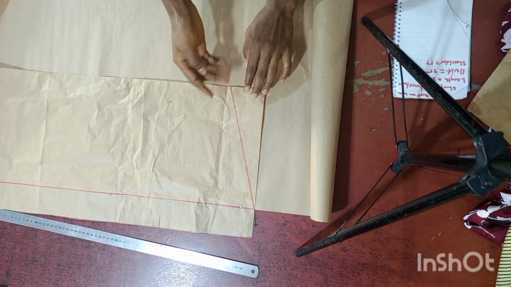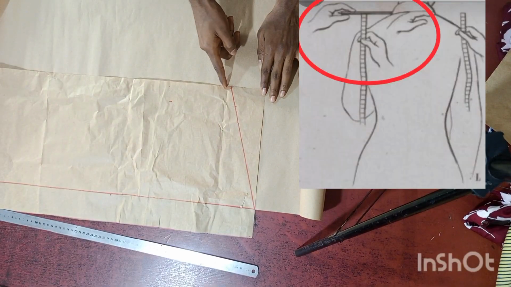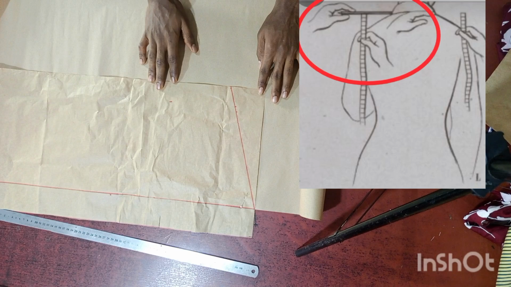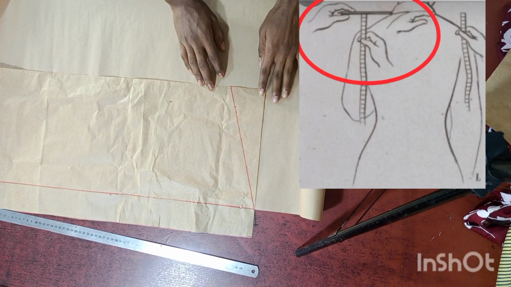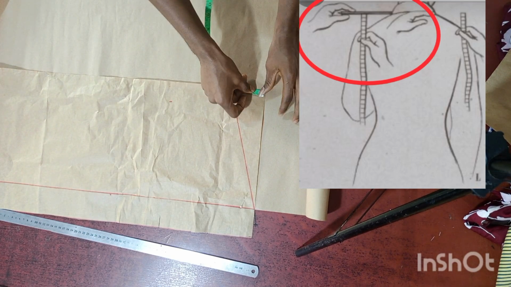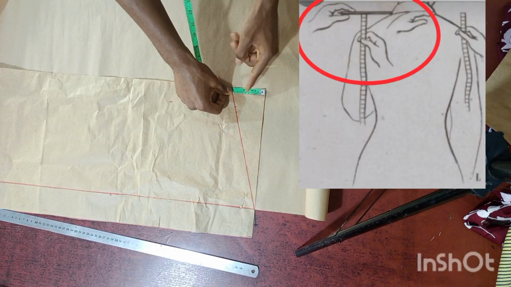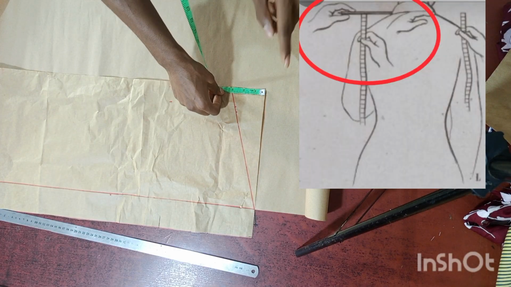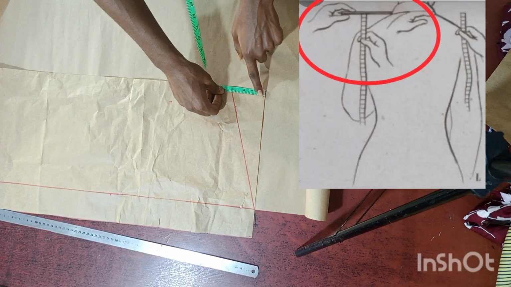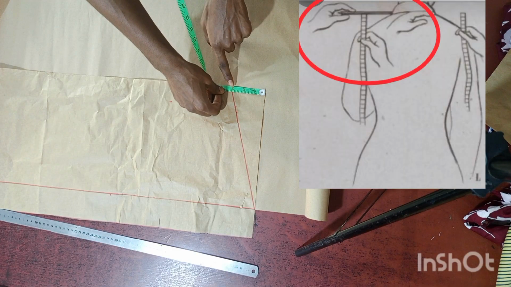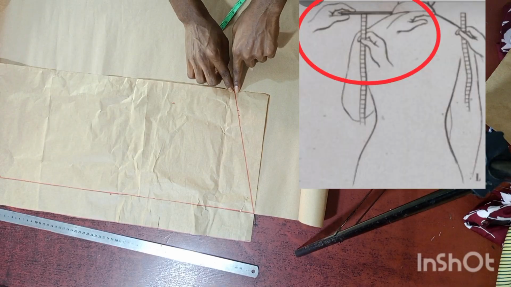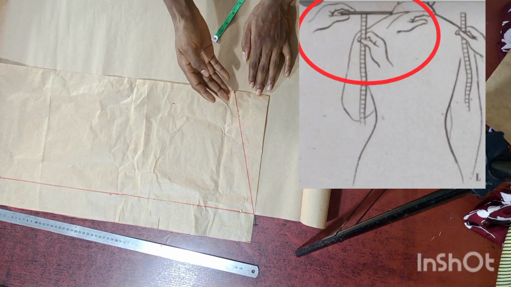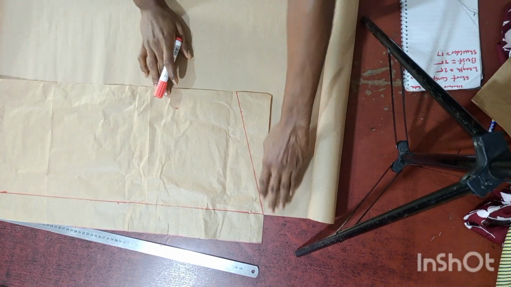You can see some people's shoulders are slanted, some are very slanted, some are averagely slanted, and some are totally slanted. So to take a good armhole measurement, some people use 2, some use 2.5, some use 3, some 4 and 5, as the case may be. But for the purpose of this video, we'll be using 3. So we take 3 downward, then we join this 3 to the margin of the paper. That is our diagonal line.